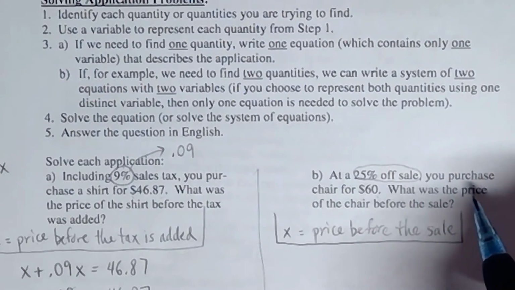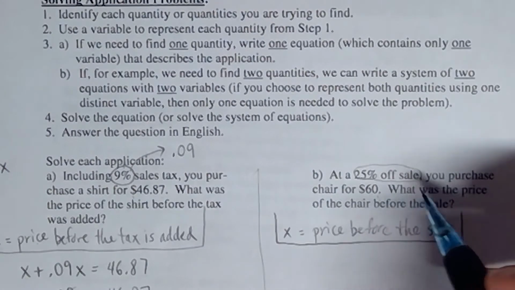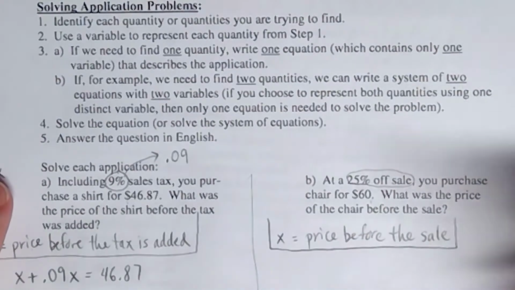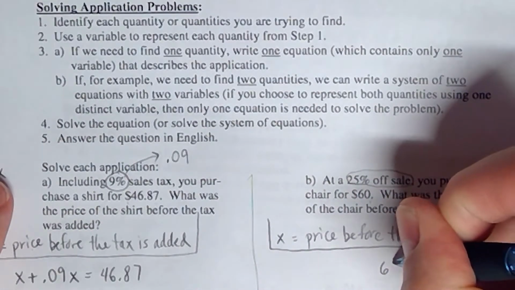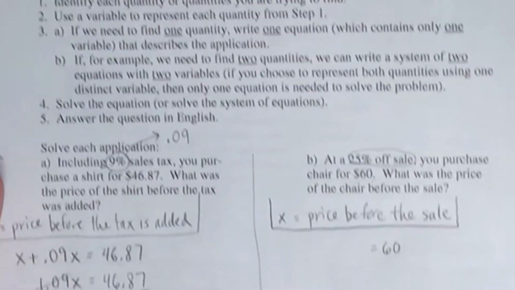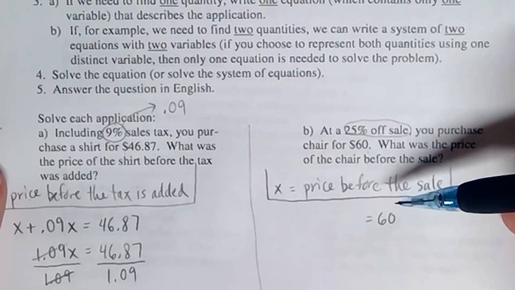They wouldn't say purchase if it was beforehand because they've got to knock off the 25% before you can purchase it, right? So the $60 has got to be the final amount. The $60 is the final amount. And so that's the final price.